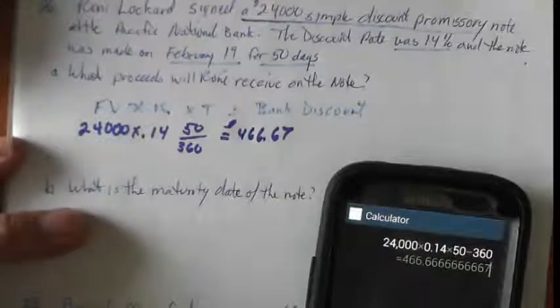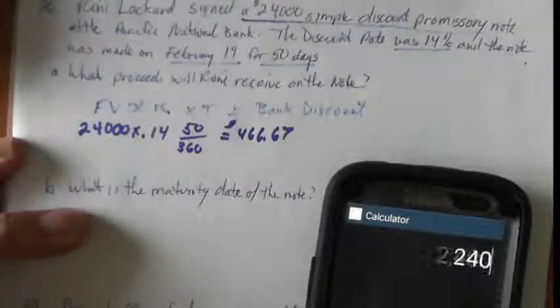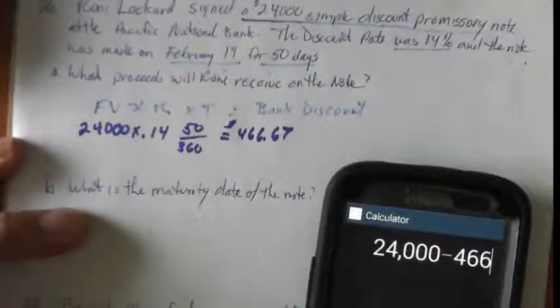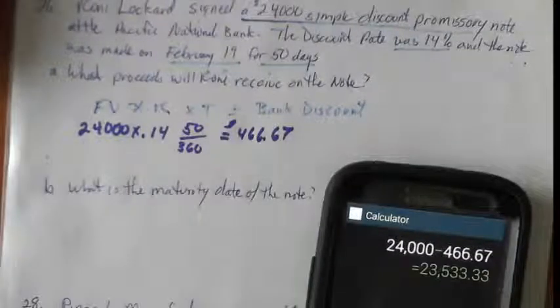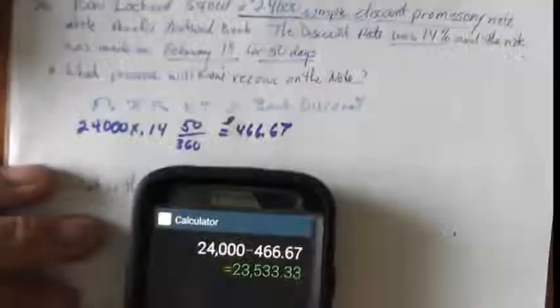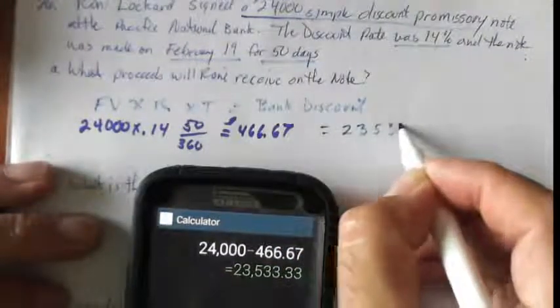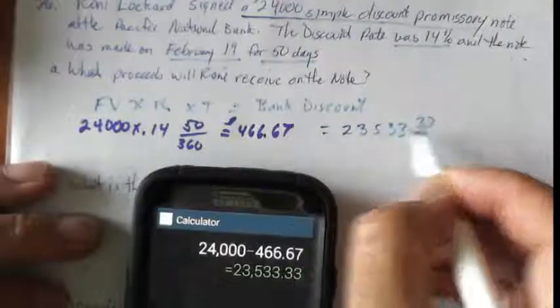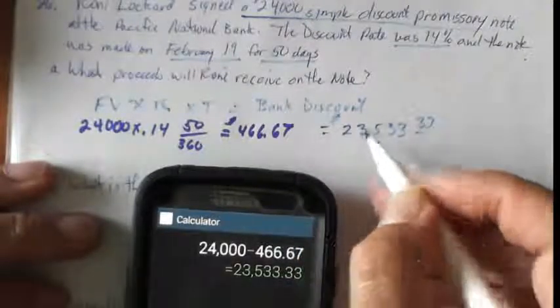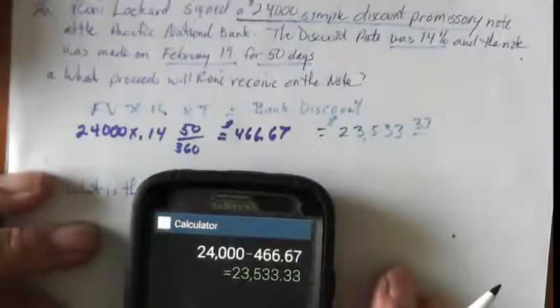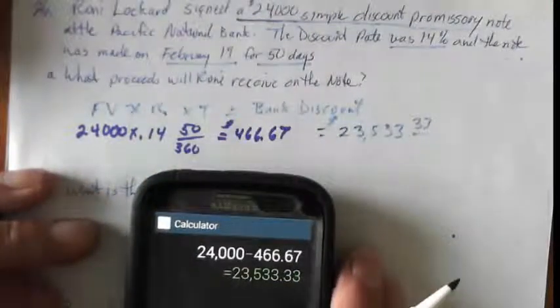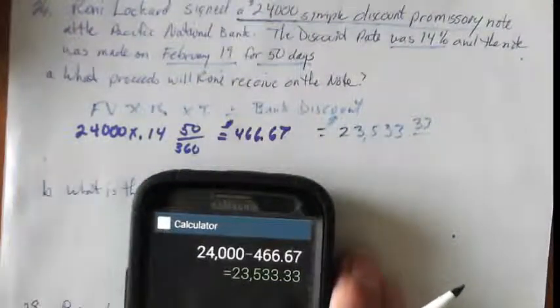So we would just simply take the 2,400, minus the 466.67. So he would get from the bank at that particular point 23,533.33, and then he's going to pay back the 2,400. Okay, so that's how those work.